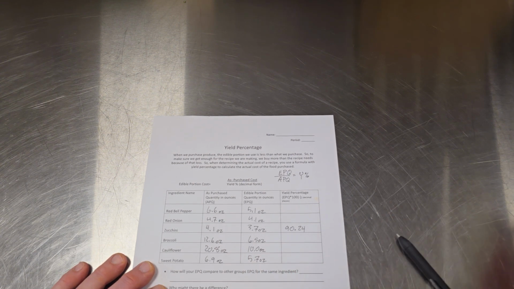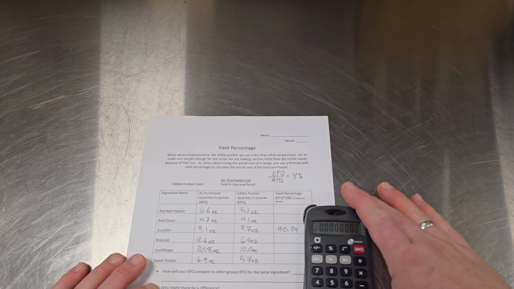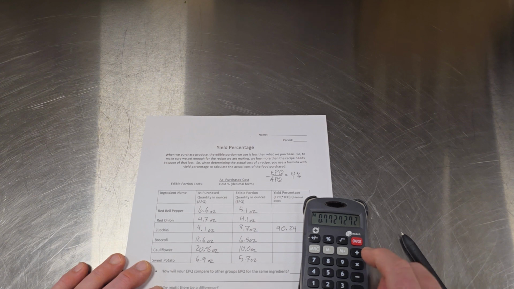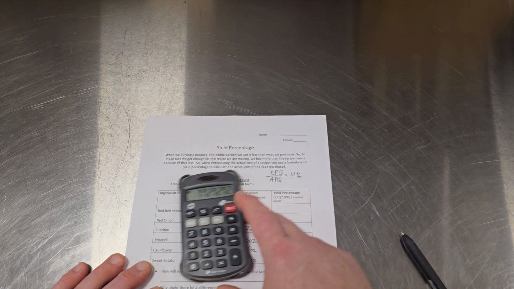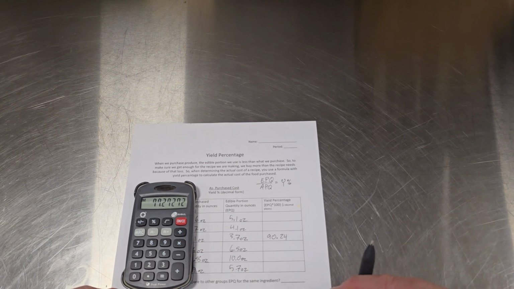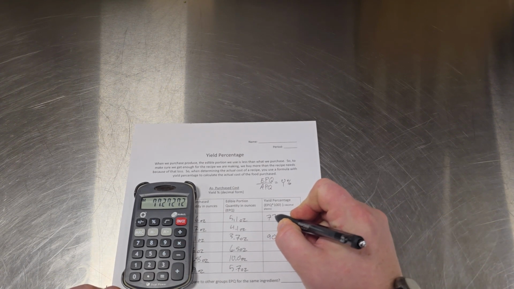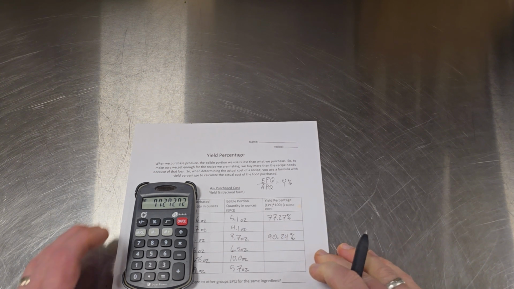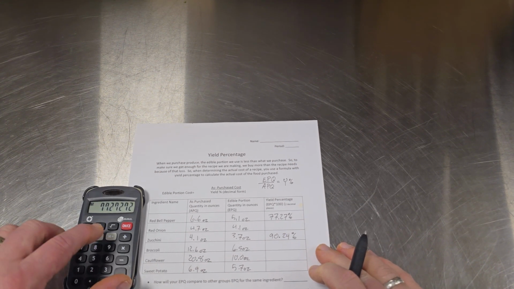My finished was 5.1. So on the calculator, 5.1 divided by 6.6 equals 0.7727, times 100 to give me my percentage of 77.27%.